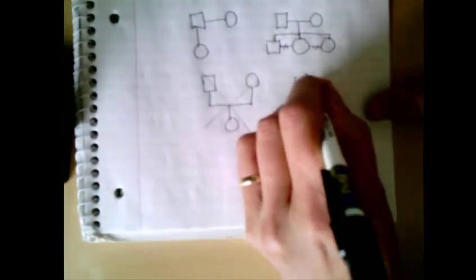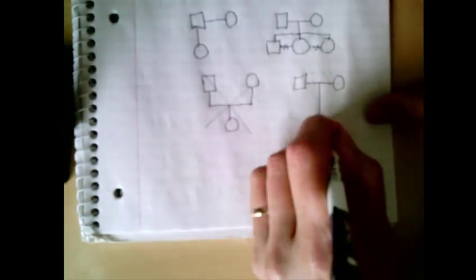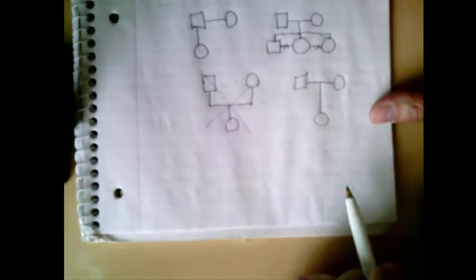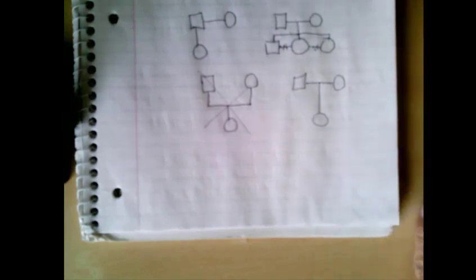What you want is the line between the parents, and then it comes down to the child. I encourage you all to write out a few of these, possibly write out your own family pedigree, just as a little practice to think about all the aspects that you include in these diagrams.